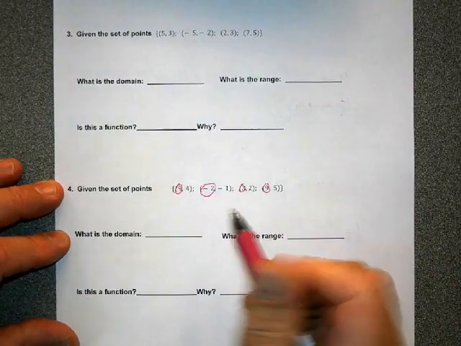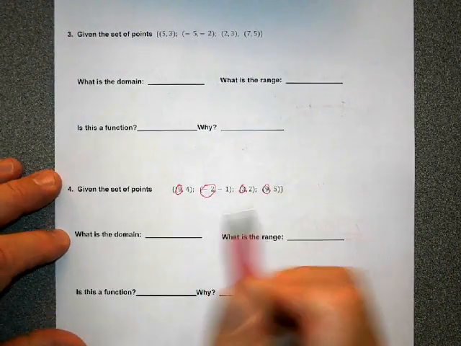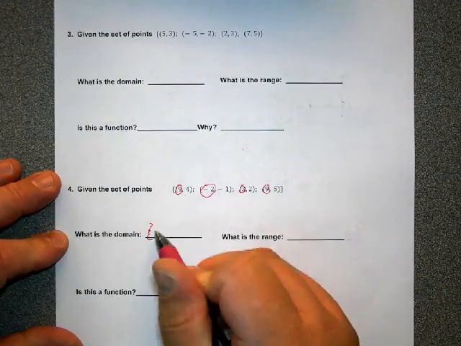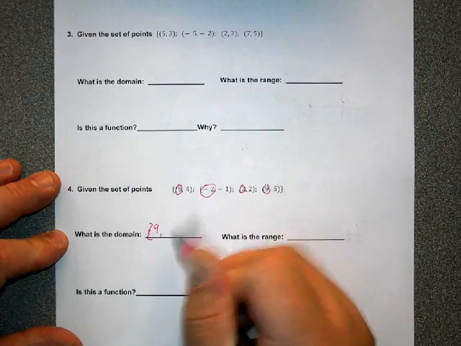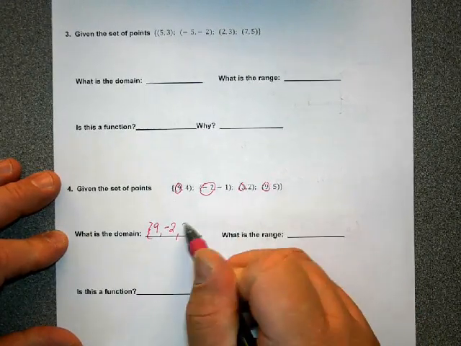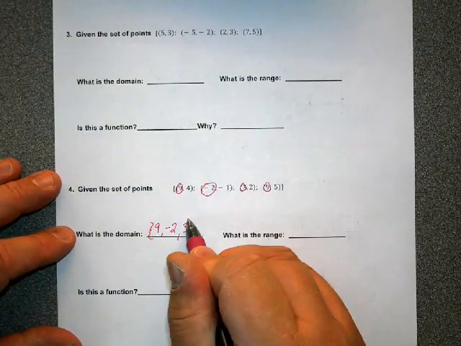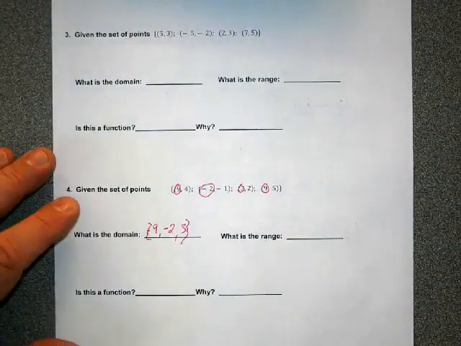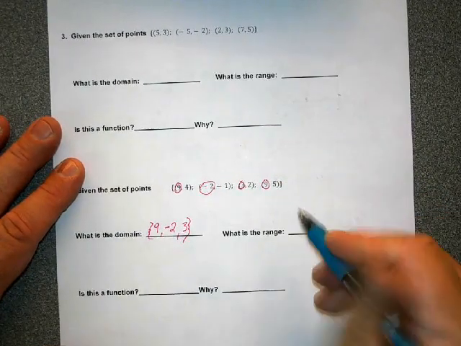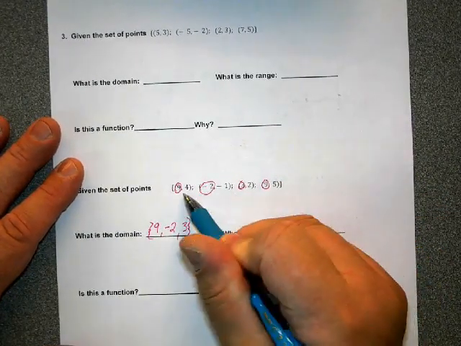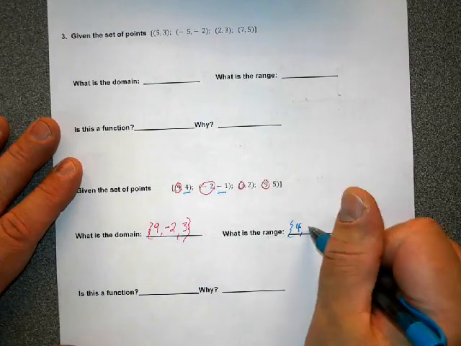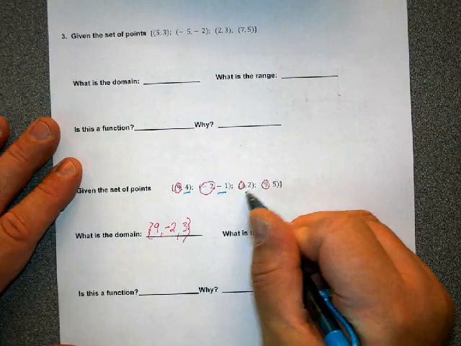So the domain is a set of points that contain 9, negative 2, 3, and 9, which I already have, so I'm not going to put it twice. And then my range are the y's. It's the set of points 4, negative 1, 2, and then 5.